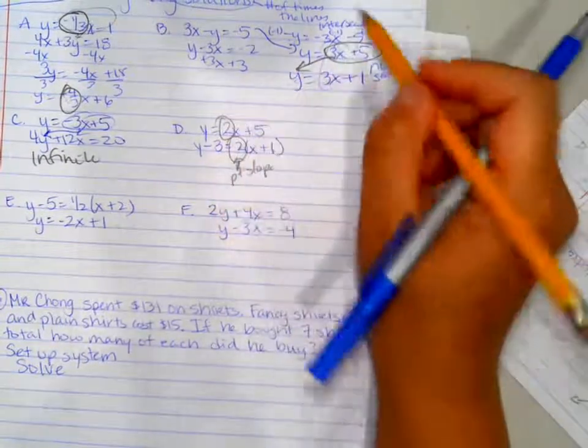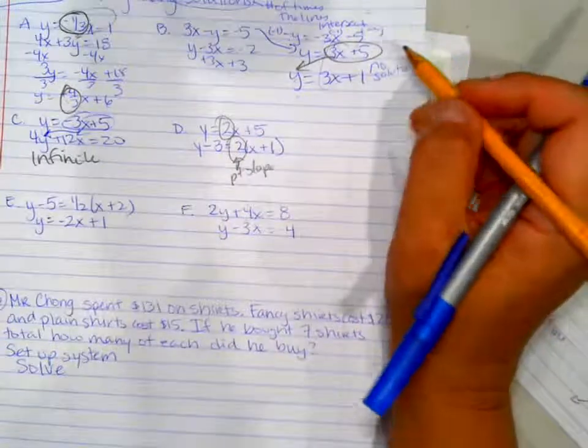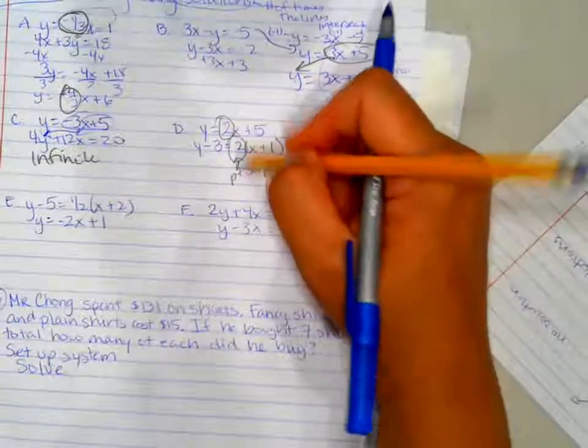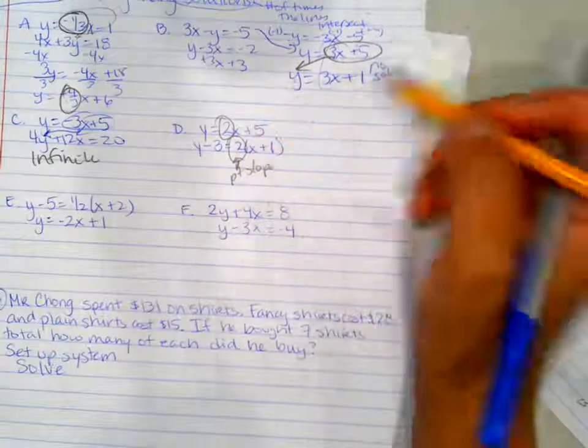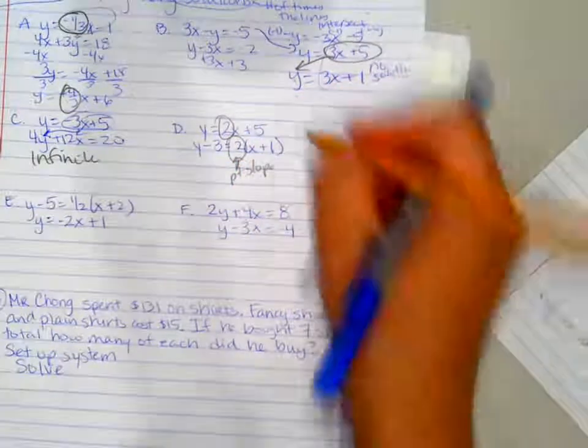My slopes are the same. I'm going to get parallel lines. Okay. Now, where you need to be careful is if it's the same line. So we could add this one out to make sure it's not the same line.